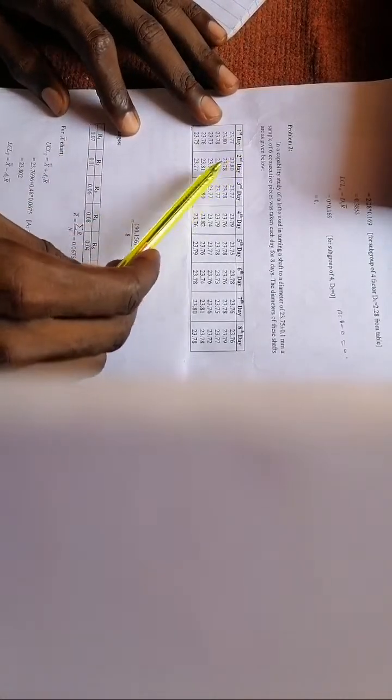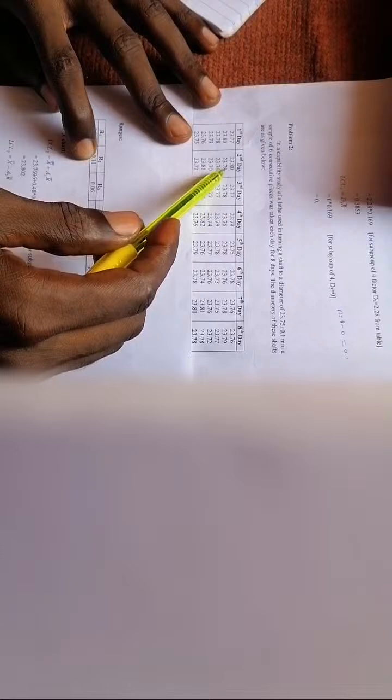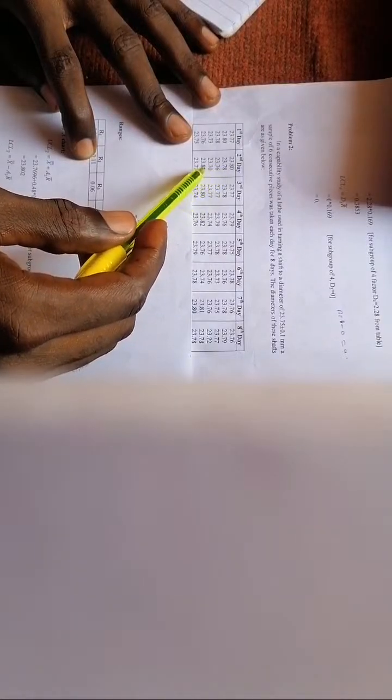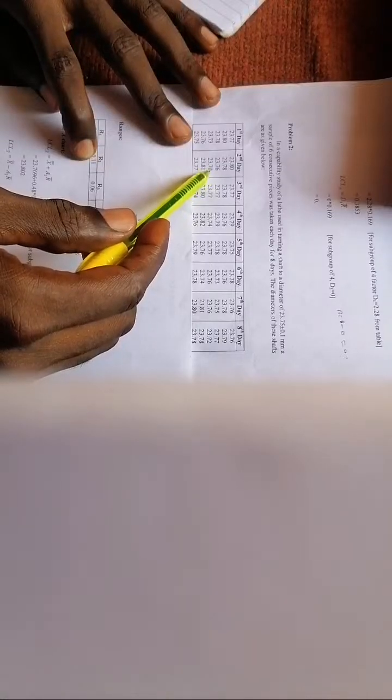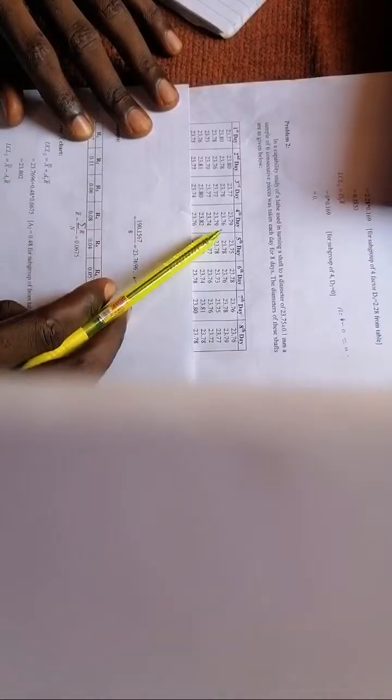If you minus it, you have 0.07. You do that for this group, you have 0.11. Let's check and see. The highest is 81 and the lowest is 70. So when you minus, you have 0.11. The same goes for this. So that's how you keep doing them.